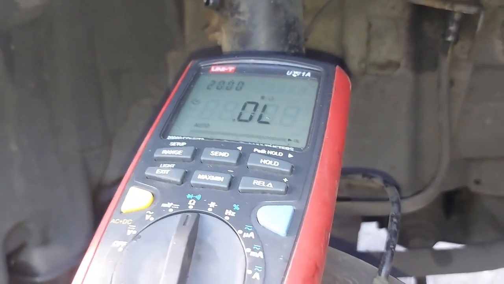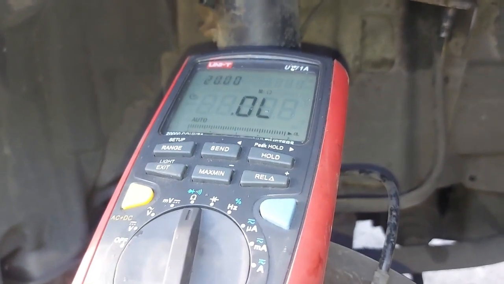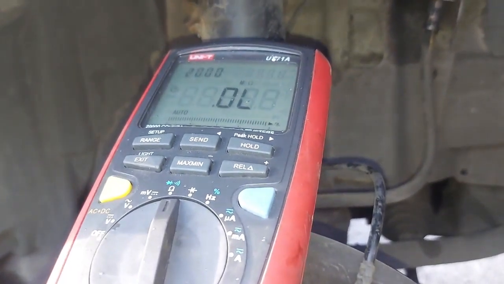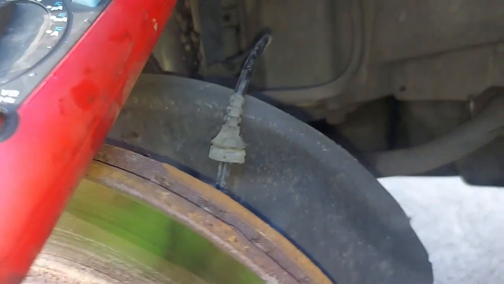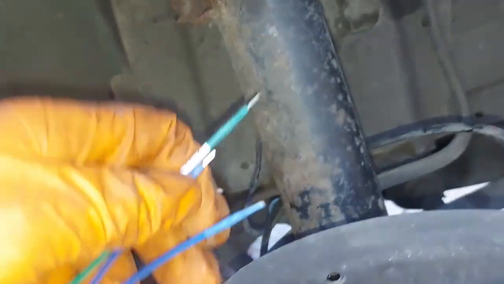Right, guys, this is what I'm doing now. I've come to the right side, where there's a wheel that is working right. Okay, and I've disconnected my sensor, and what I did, let me show you.